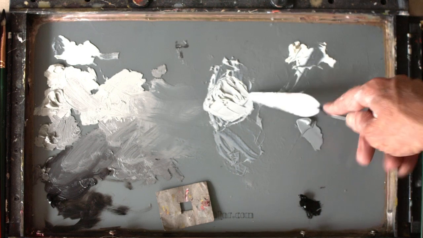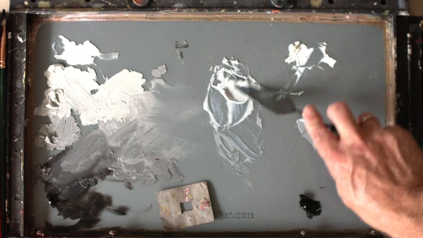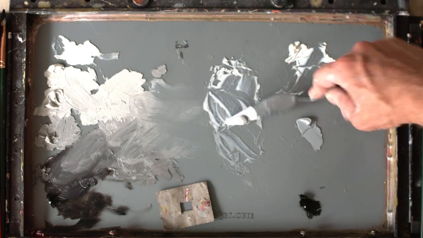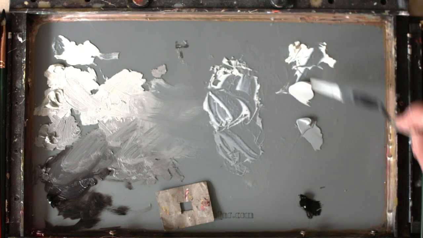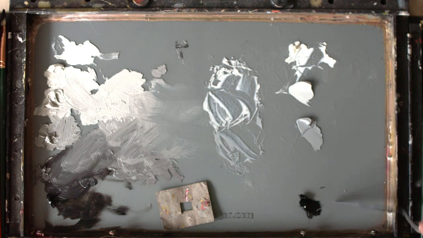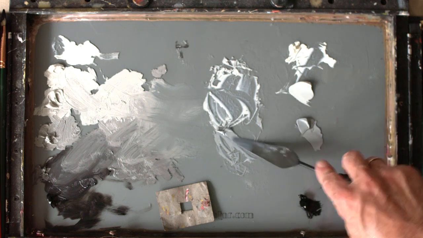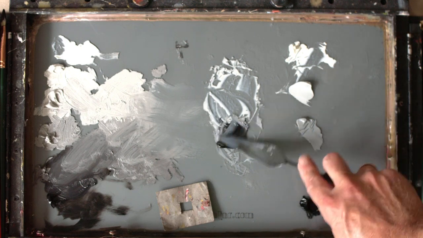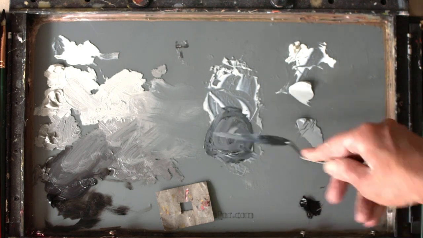Bring the value up. Titanium is better for this because lead white is not as strong in mixes. You get there quicker with this. Somewhere between the two. Then I want somewhere between these two. Get some of that. Some black.